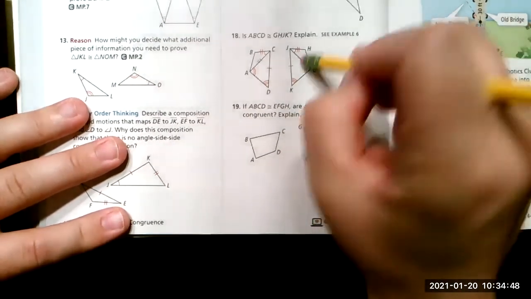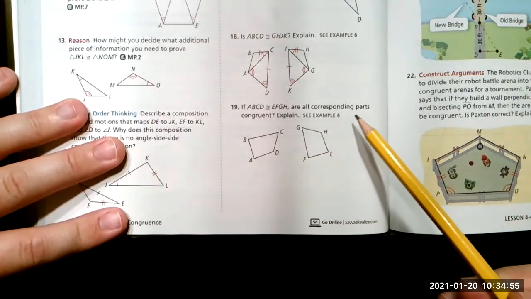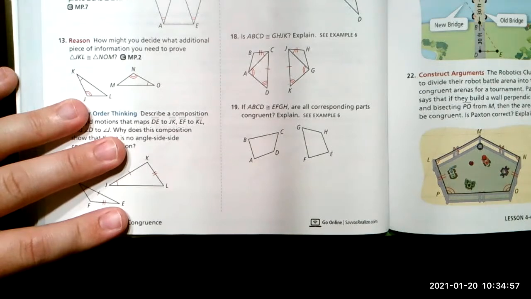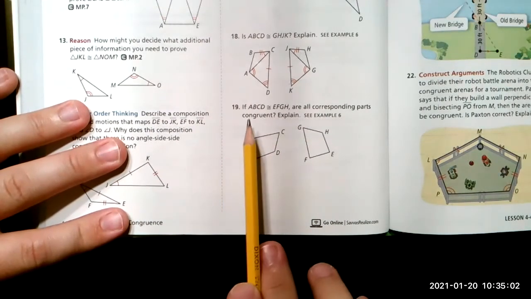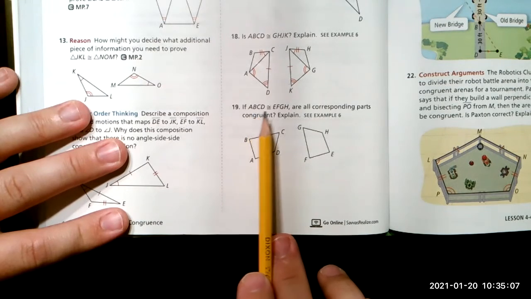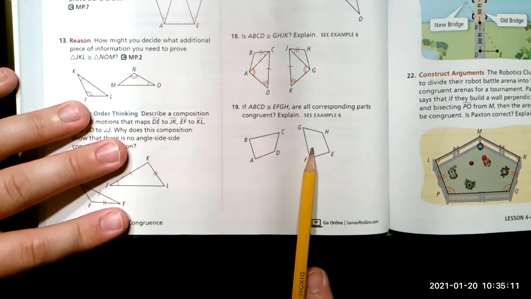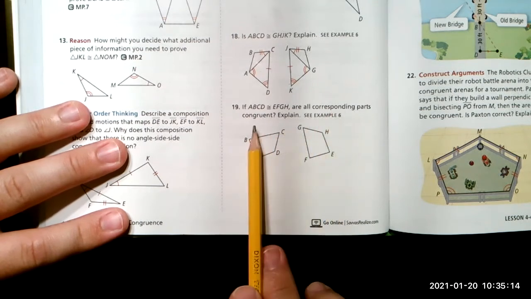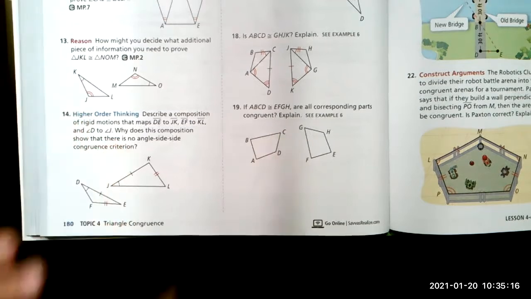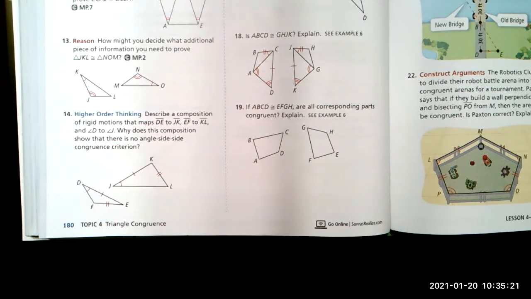Number 19, go and clean up my mess up here. I don't want to draw on this book. If ABCD is congruent to EFGH, are all corresponding parts congruent? Explain. So what they're saying here is if I have shown it's given that ABCD is congruent to EFGH, this shape is congruent to this shape, yes, all corresponding parts are congruent. Based off of CPCTC, corresponding parts of congruent triangles are congruent.